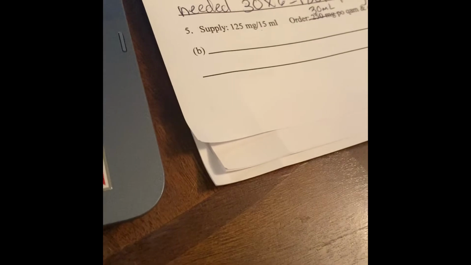And 250 milligrams is going to be 30 ml, because 15 ml is 125 milligrams. And we're just gonna do that now because you always wanna convert and also take the information that you're given. So we're going to convert first.